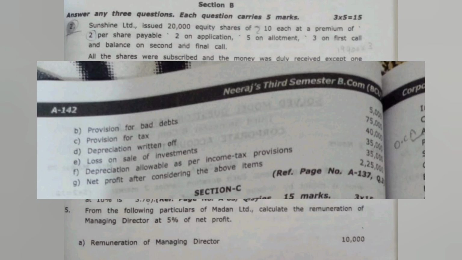The other details are also given: bad debts is 5,000, provision for tax is 75,000, depreciation written off is 40,000, loss on sale of investment is 35,000, depreciation allowed as per income tax provision is 35,000, and net profit after considering the above items is 2,25,000. In this we need to calculate the managerial remuneration. So let's get started.